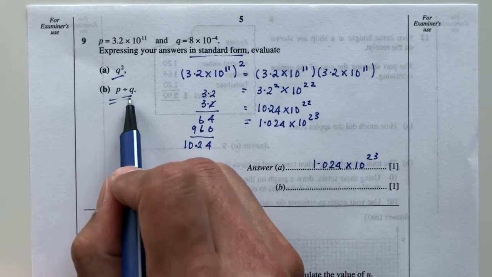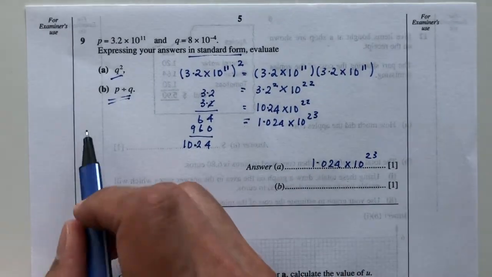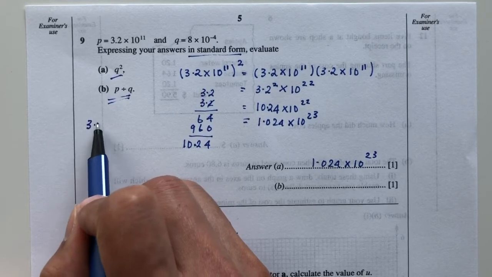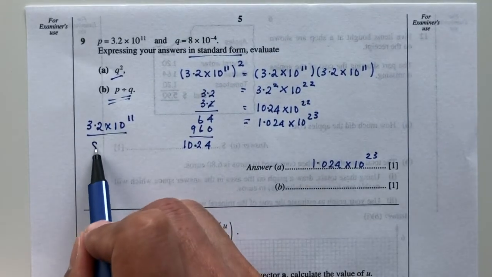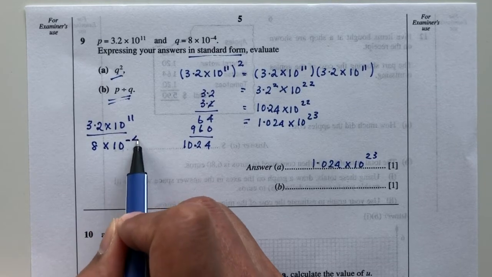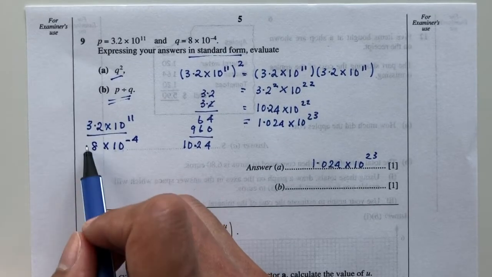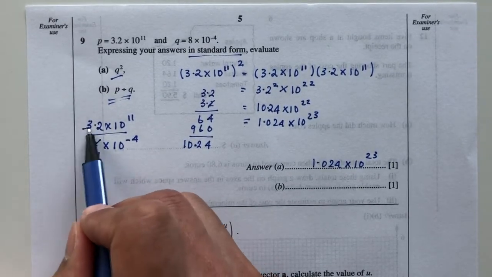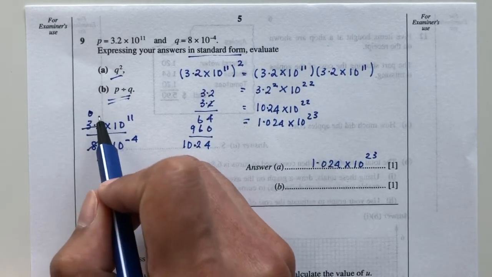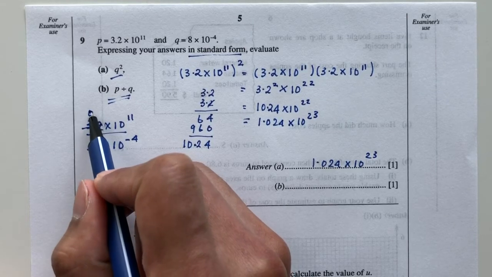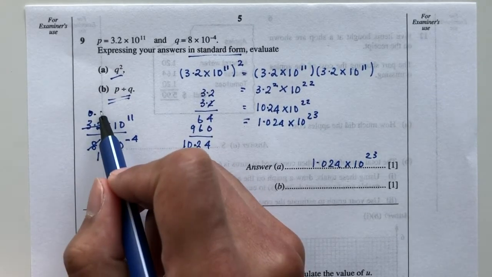And for part B, we have P divided by Q. So P is 3.2 times 10 power 11 divided by 8 times 10 power minus 4. So you can first divide these two. 8 goes away. That will be 0.4.